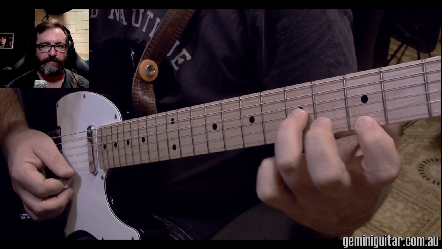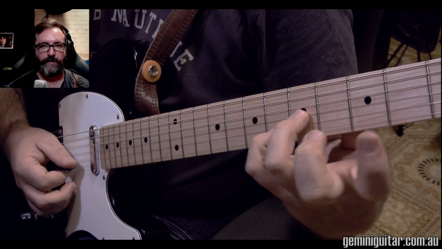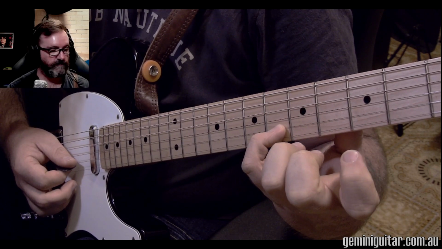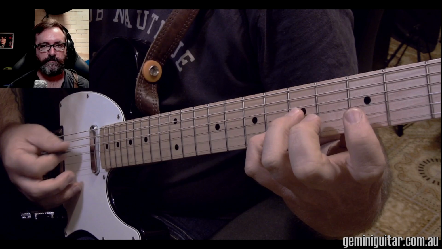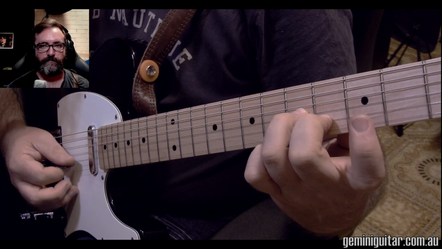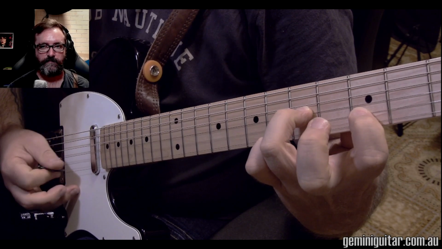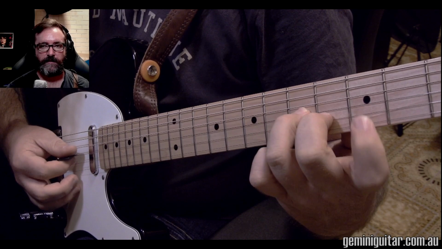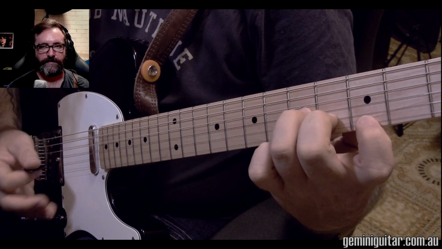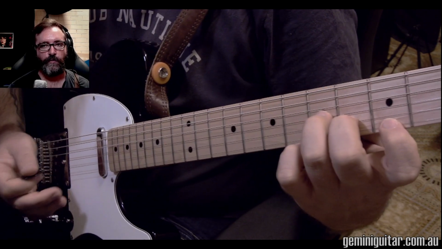G note, which is our 5th power chord interval. We've got our 4th then, which is the F note. That's at fret 6 on the 2nd string. Minor 3rd, which is the E flat. Major 2nd, that's the D note. And finally at the end we play a C minor triad as a resolve. So resolve just means to play the note or the chord of the key.